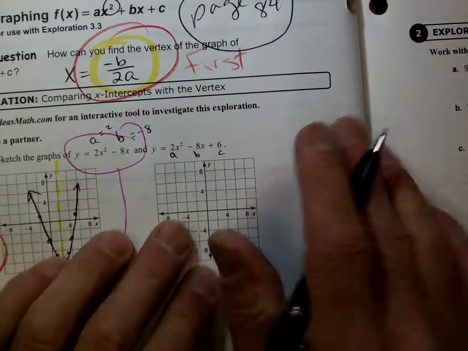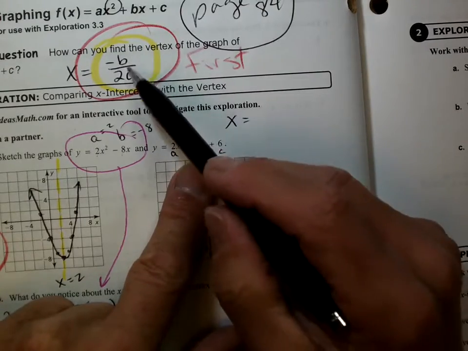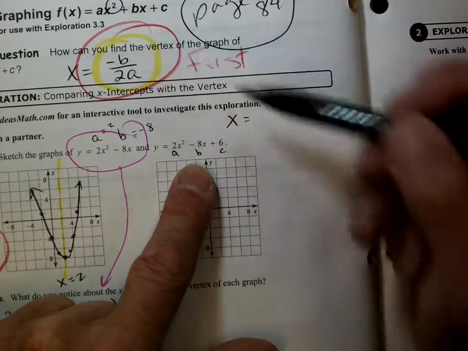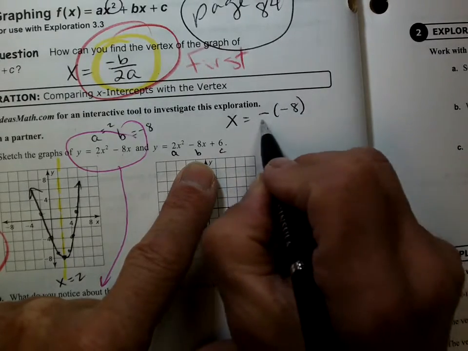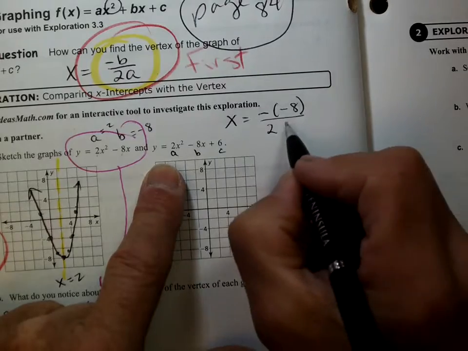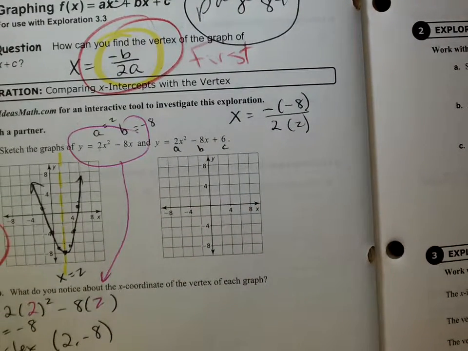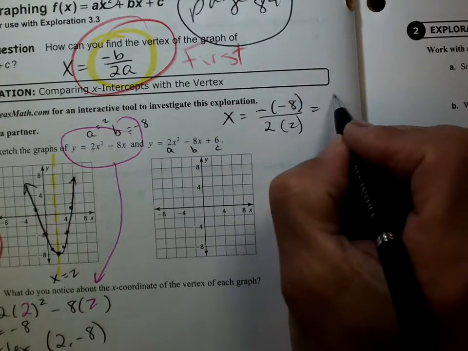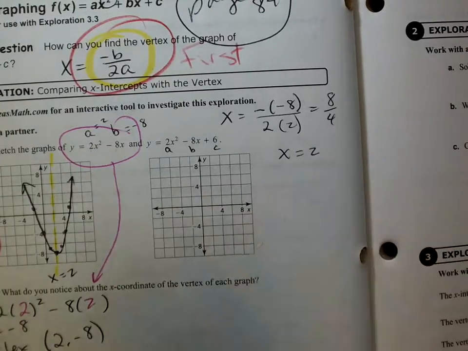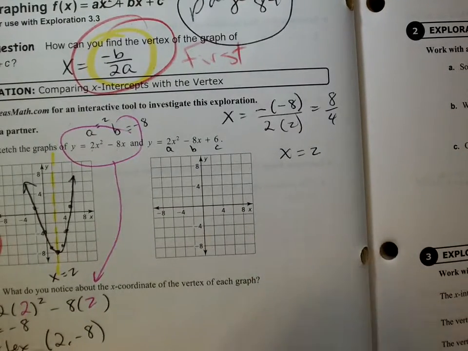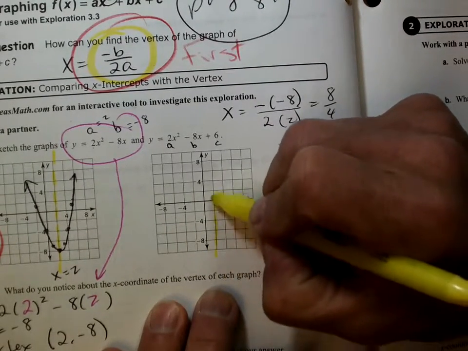So the first step, we're going to go x equals negative b over 2a. We're going to use this formula. So negative, and b is negative 8, so we're going to have a negative negative 8 over 2 times a, which is 2. Okay? Which simplifies to 8 over 4, but that's just 2. x equals 2. So this vertex also lies on this line, doesn't it? So my line of symmetry, I'm going to draw that in at x equals 2.